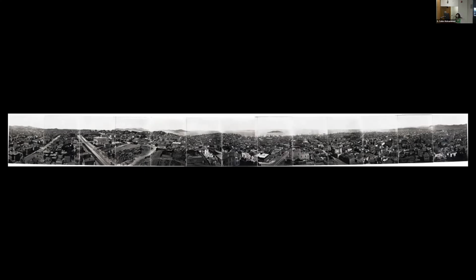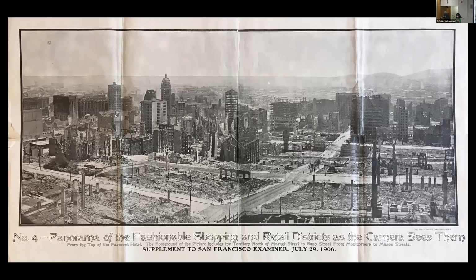And in my project, I pay special attention to its entangling with disaster. And this is really clear in the archive of the 1906 earthquake and fire. Again, this is an image from Stanford Special Collections. This was a supplement to the San Francisco Examiner from July 29th, 1906, that shows the fashionable shopping and retail districts as the camera sees them. It was a full supplement. You can see other images like this in Stanford collections.